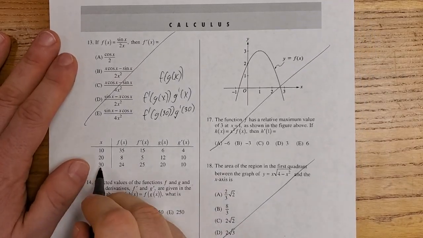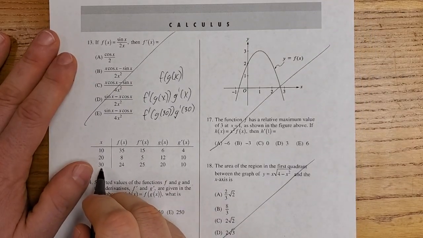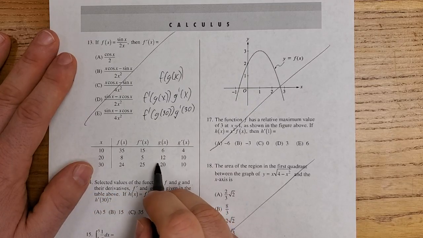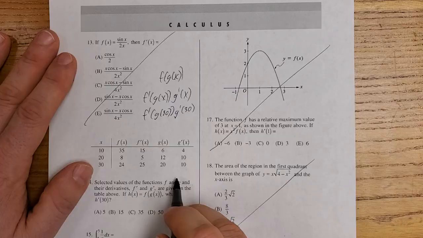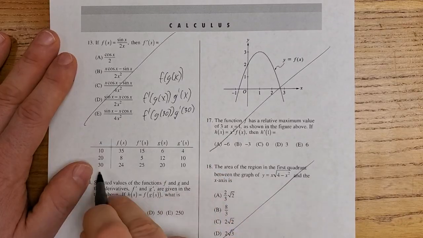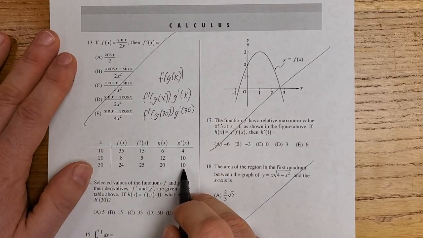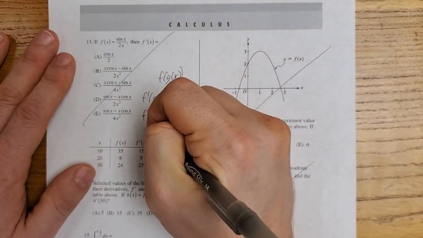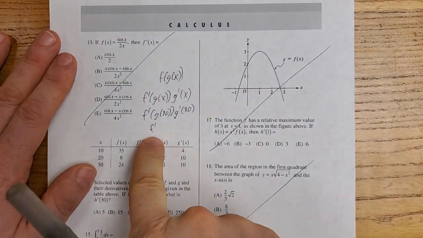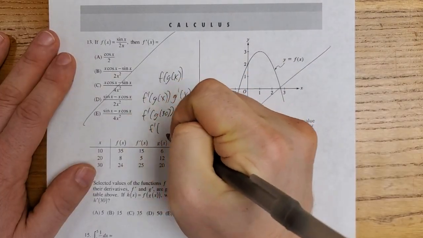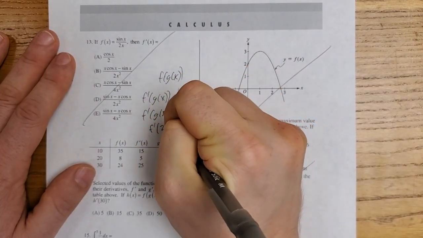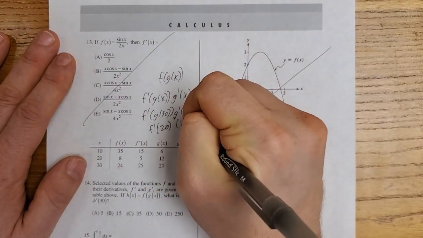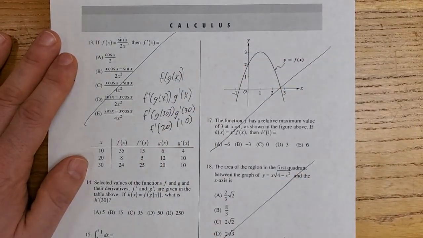And now, what is that going to be? Well, let's look at the table. So for x of 30, g of x is 20, and the derivative of g at 30 is 10. So we plug those in, and it's still the derivative of f, but at 20. And then the derivative of g at 30 is just 10.